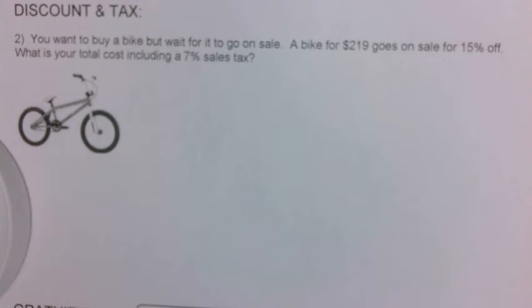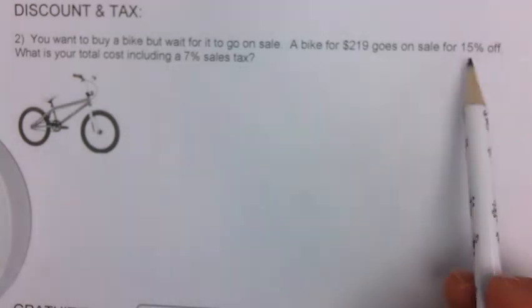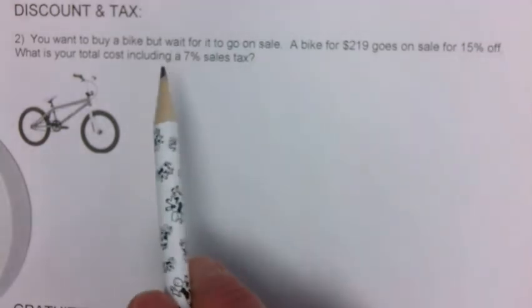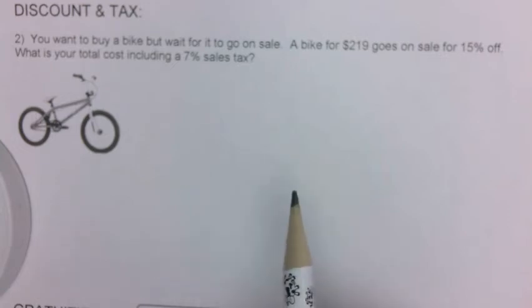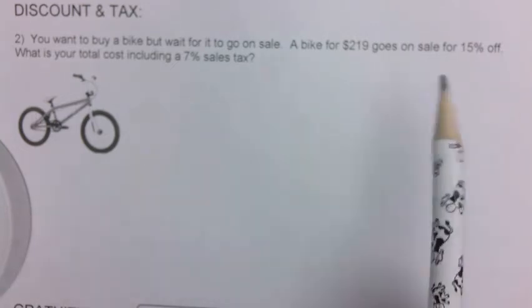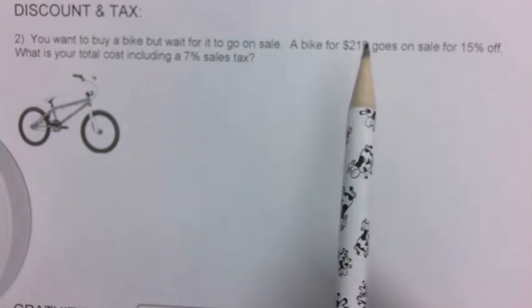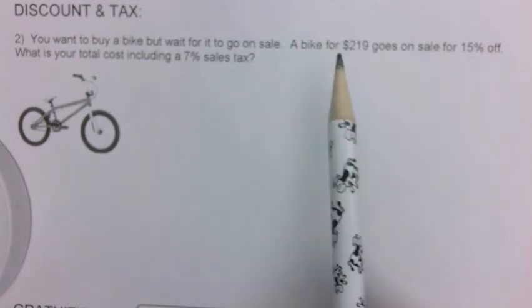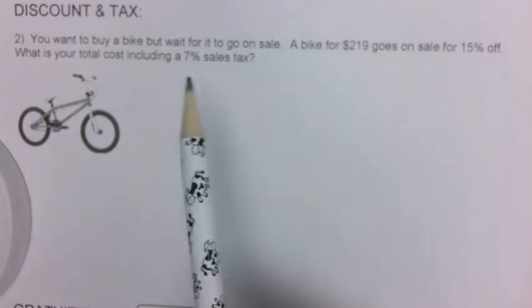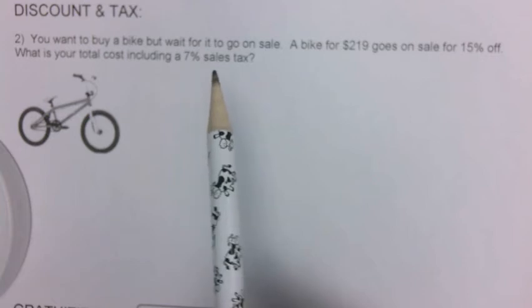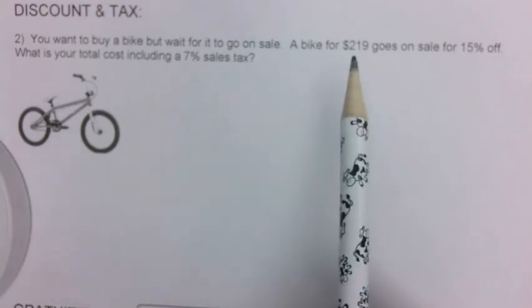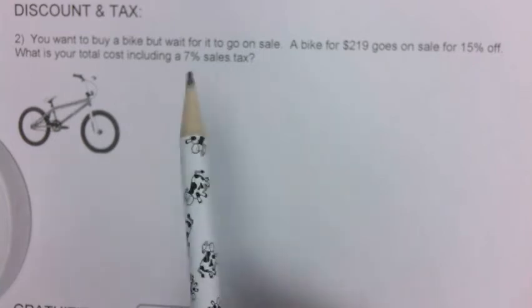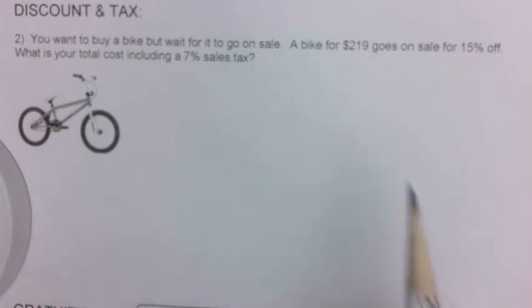All right, so notice that there's two different things that we're looking at. We have a 15% discount and we have a 7% sales tax. All right, I can't do all of this in just one step because my percentages aren't going to be based off of the same value. The 15% off is going to be based off of this original price of $219. But the sales tax is going to be on the price that we pay for the bike after the discount. We're no longer going to pay $219 for the bike after the discount. So I'm going to break this up into two different steps.